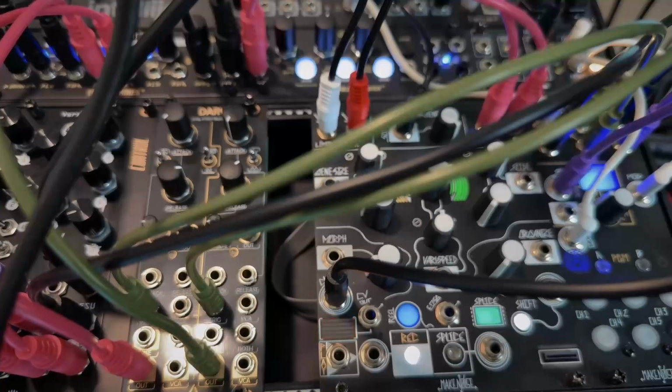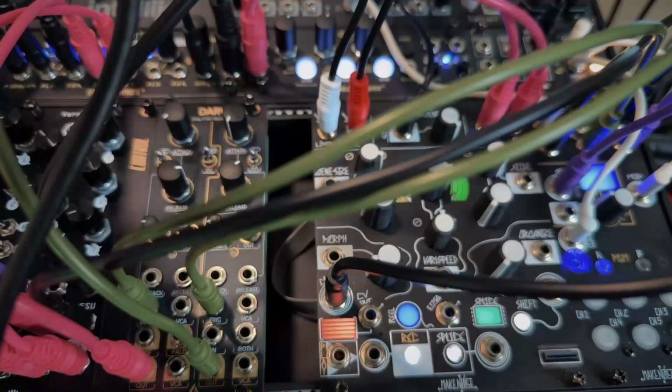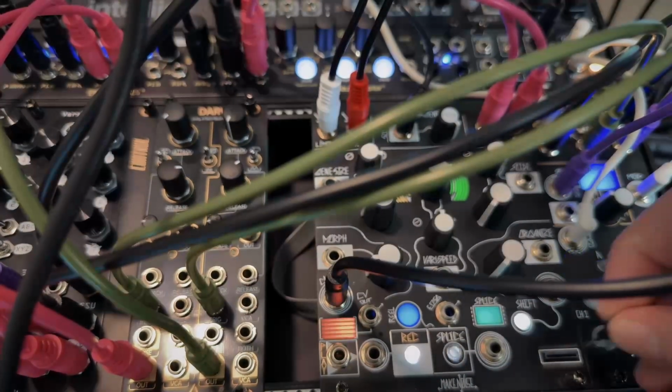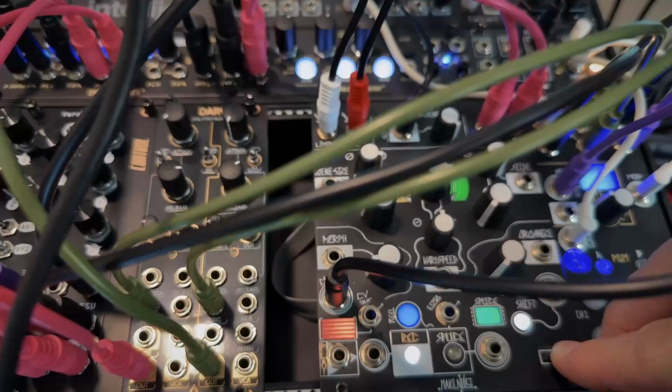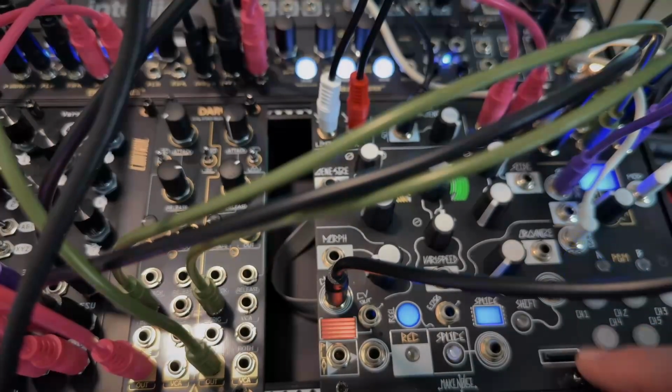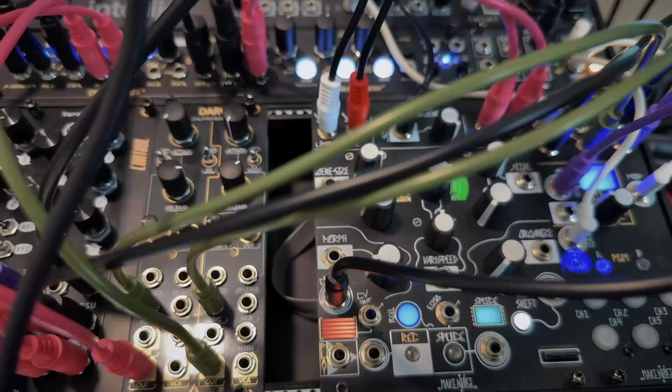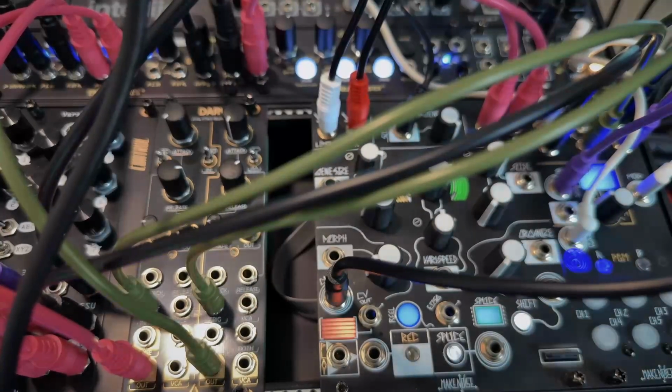Alright, so let's go back to the Morphagene here. I will reinsert the SD card. So when you reinsert the SD card here, if you hold shift, it's now loading and it will pull in your new options. I didn't actually change anything, so it's not really going to make any difference.